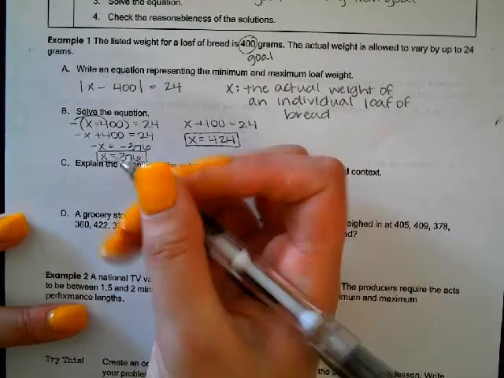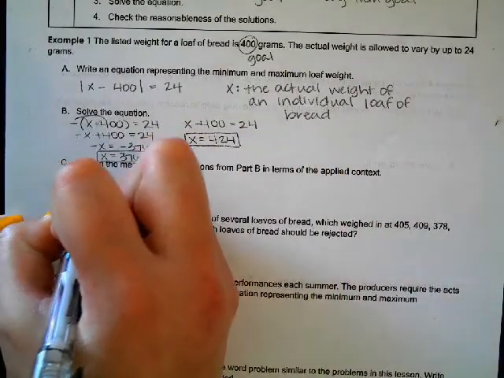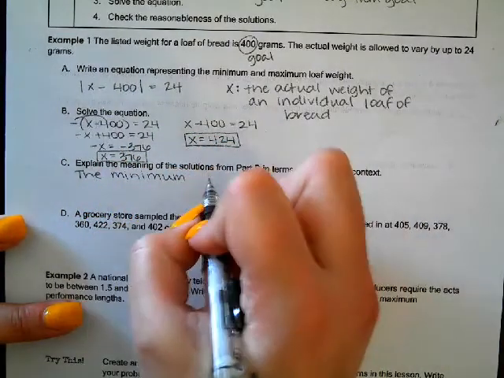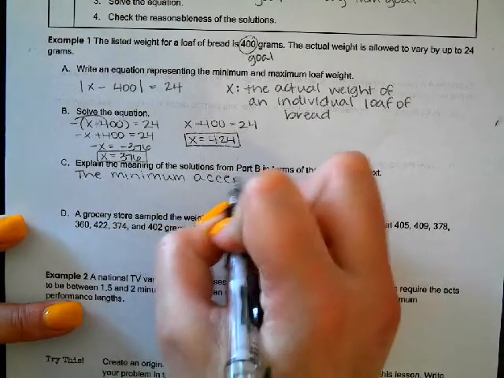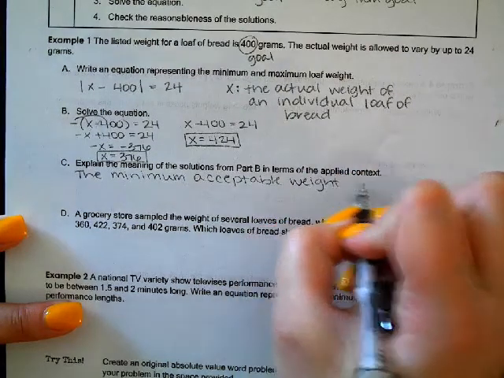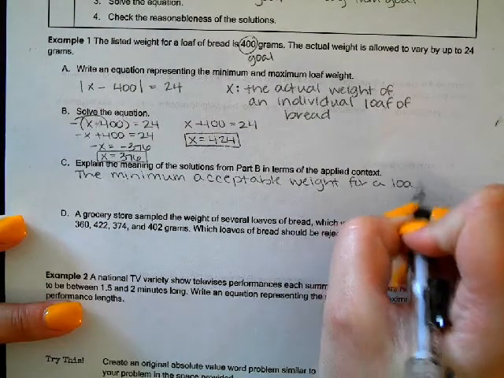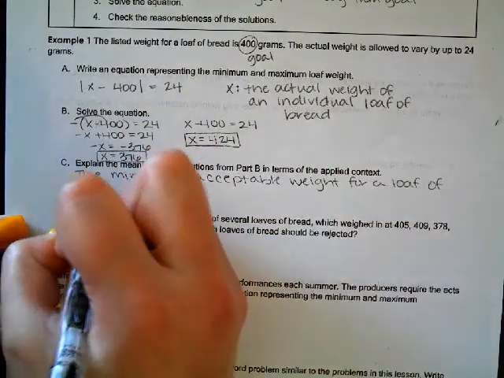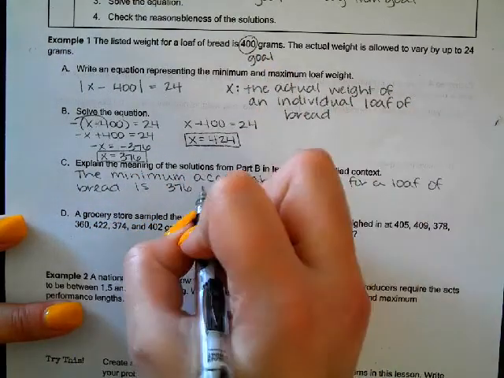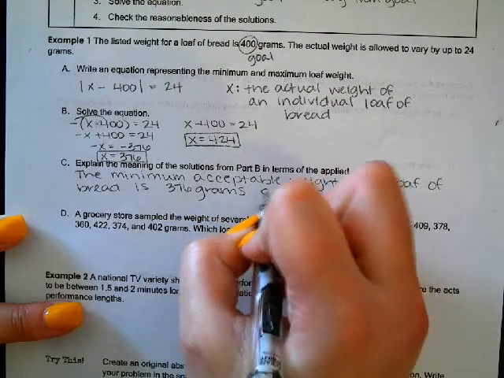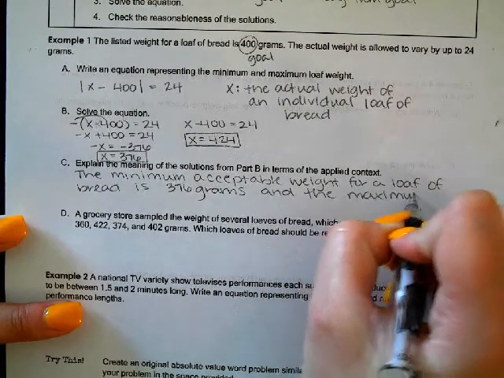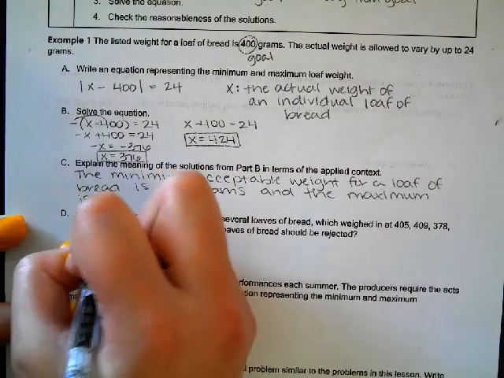So we're going to say the minimum acceptable weight for a loaf of bread is 376, the units were grams, and the maximum is 424 grams.